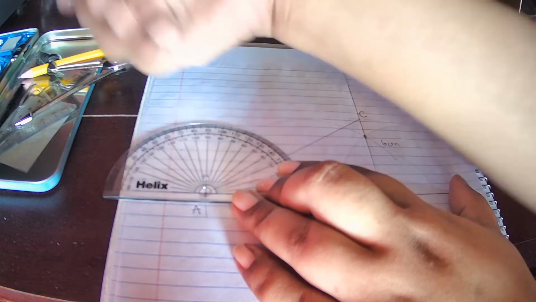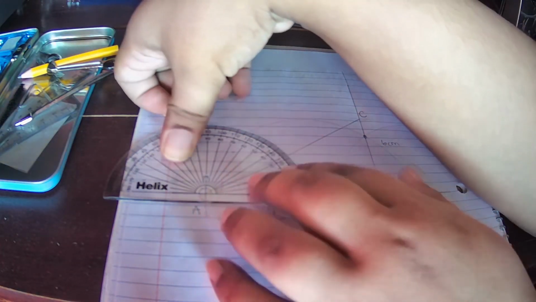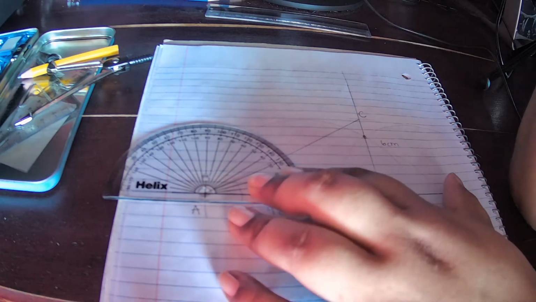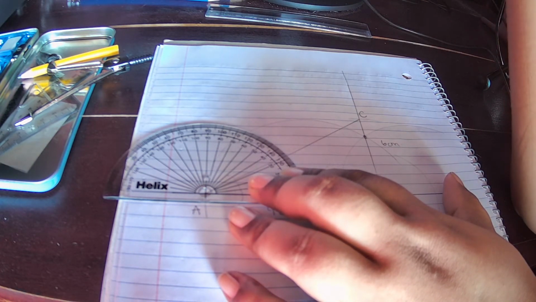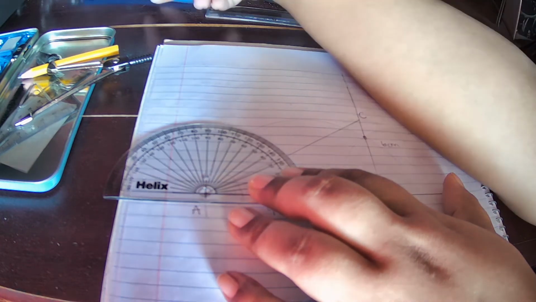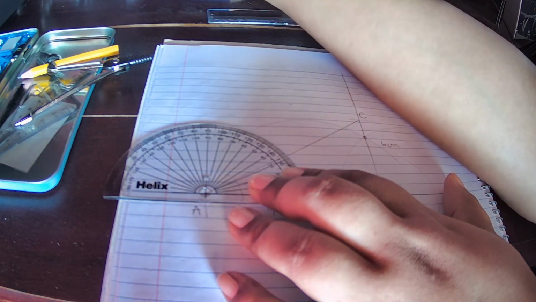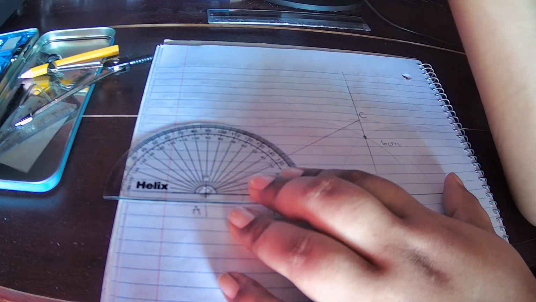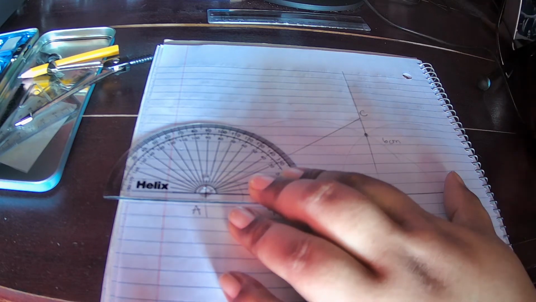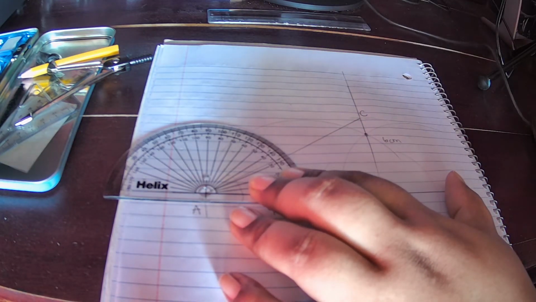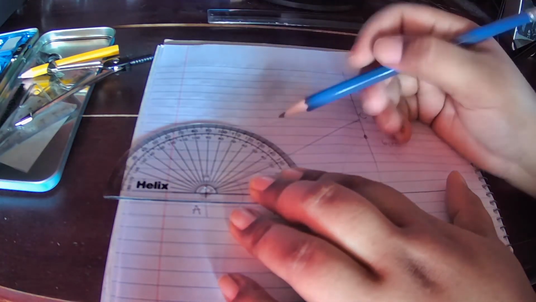First of all, if I'm reading off the magnitude of the angle, what I want to do is locate the line on the protractor which lines up with the upper arm of my angle. So my line segment AC looks as though it lines up with a minor graduation mark on the protractor.